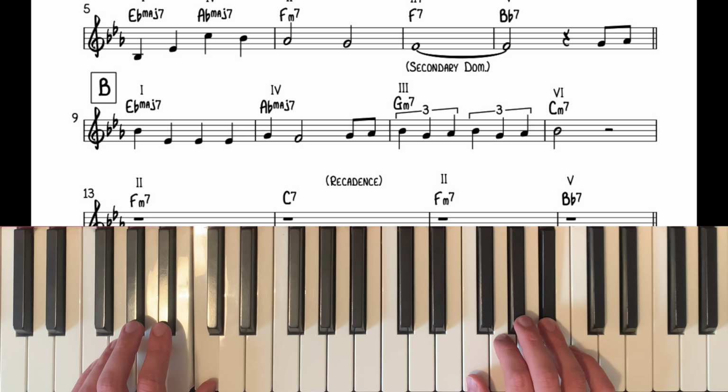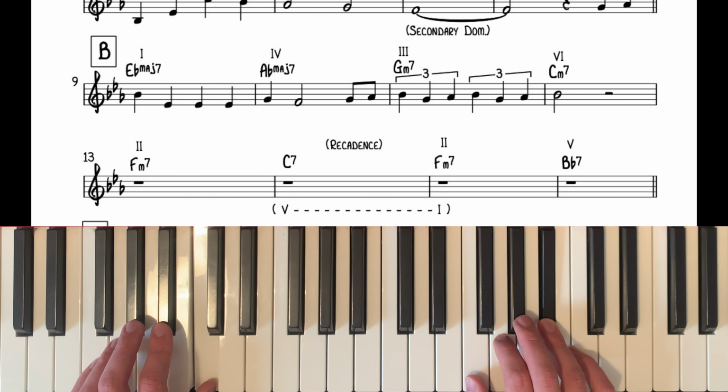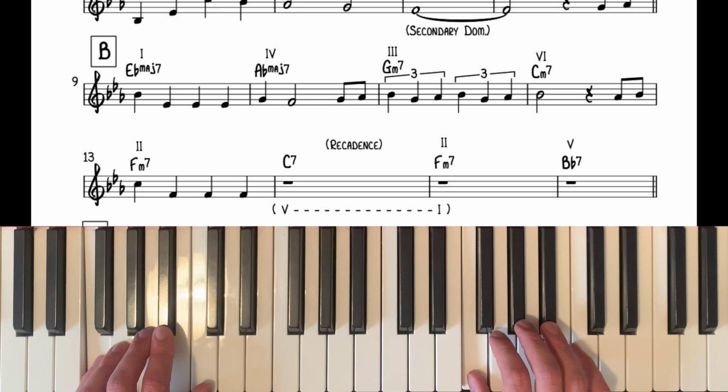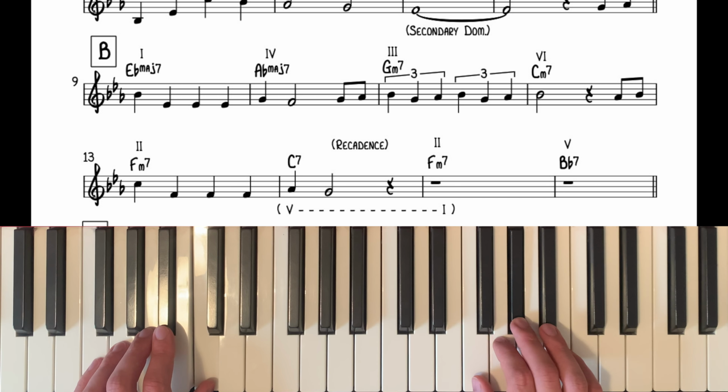Rather than developing the same phrase again, like the A section, we now copy the first phrase of the B section, but transpose it up by a scale note, so it clearly outlines chord 2, F minor 7, rather than chord 1, E flat major 7. So, in F minor terms, we rise from the 3rd to the 5th, and then fall to the root, and we then end the phrase by falling from the 3rd to the 2nd.